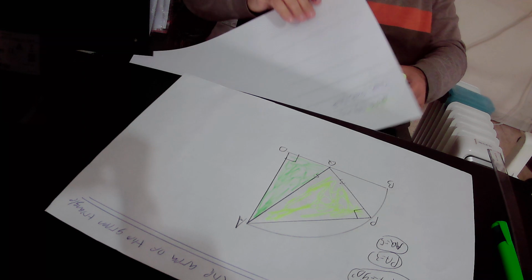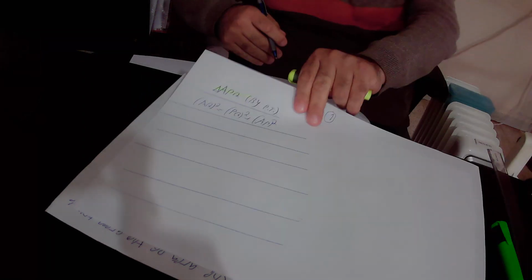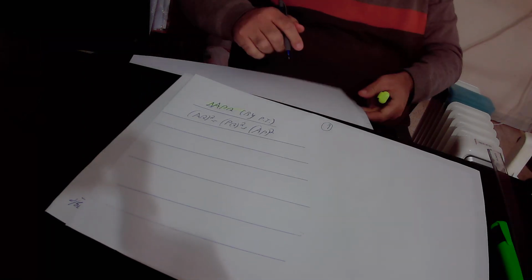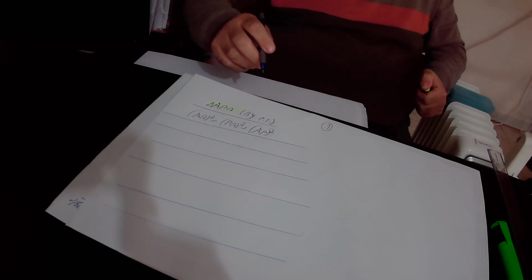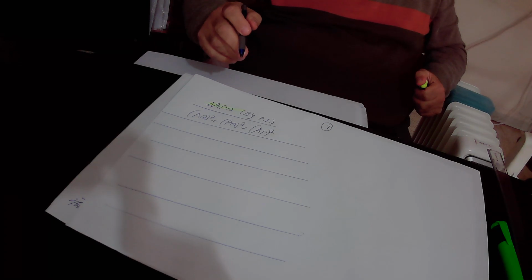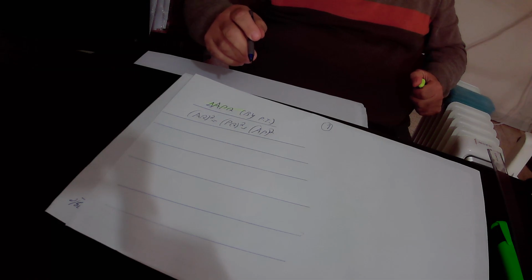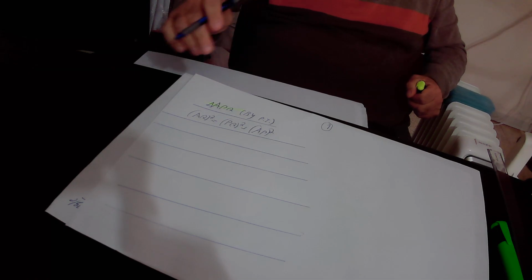Repeat again: in the right yellow triangle APQ, according to the Pythagoras theorem, PT being the abbreviation for Pythagoras theorem, AQ square equals PQ square plus AP square.